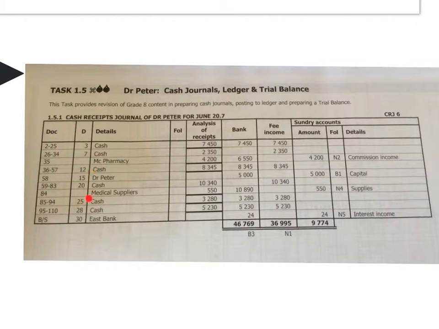This is the day that the transaction took place. And then, of course, we said if you don't know who you received the money from, you will just call it cash. And this is your analysis of receipts. Remember, this is known as your till. Right, so you are going to put everything in your till except if it goes straight to the bank.